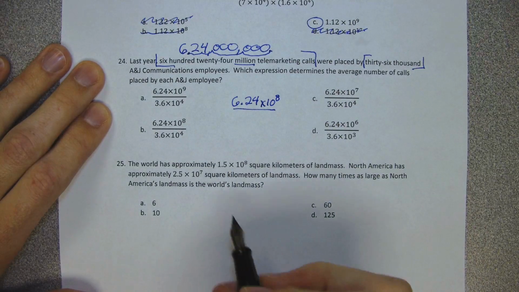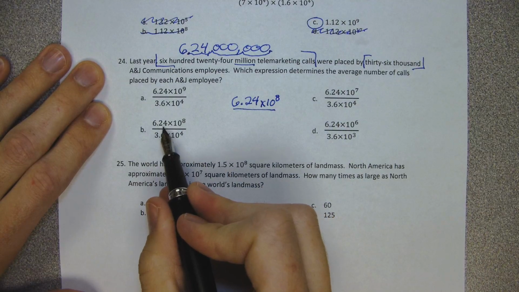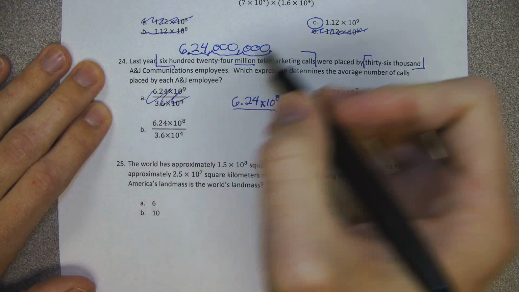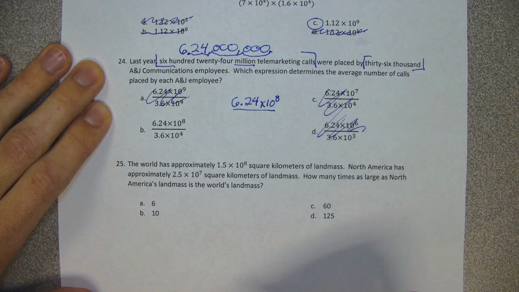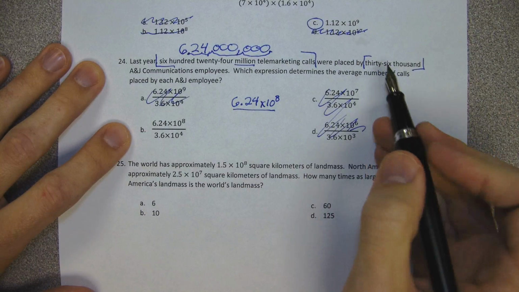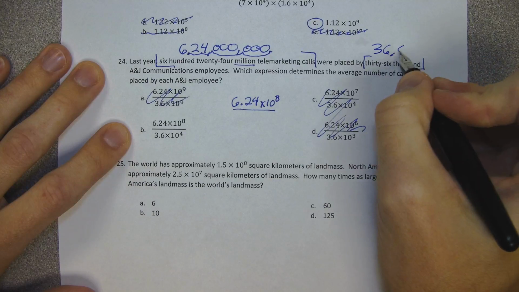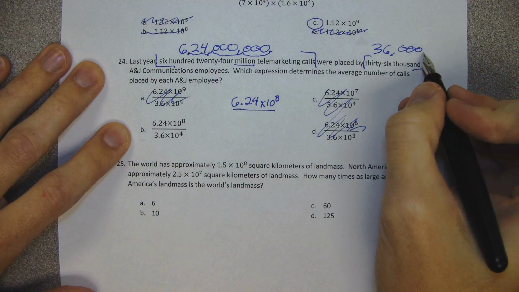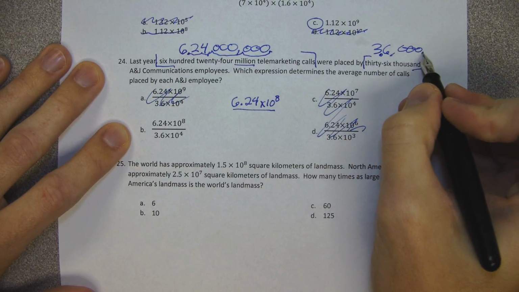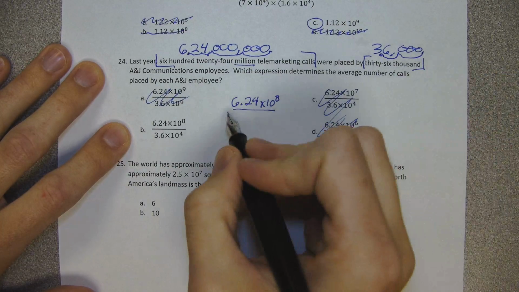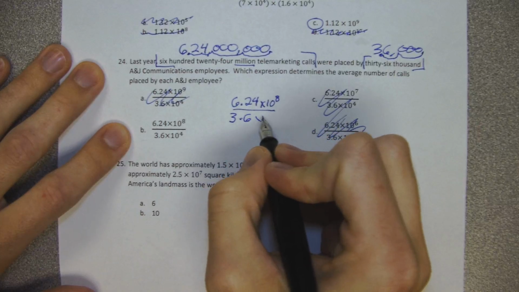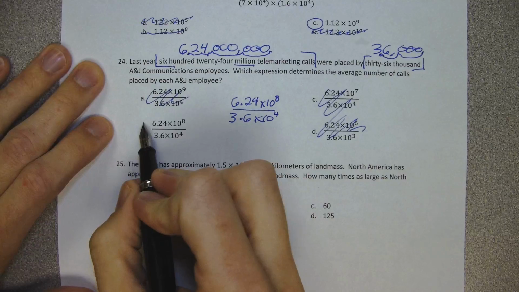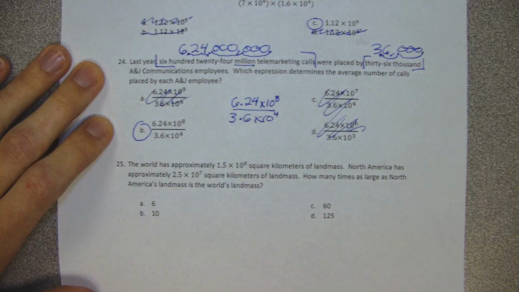Well, notice B is the only one that seems to have that number at the top. The rest of them, to the 9th, to the 7th, to the 6th, are too large, and these are too small. To verify that that is the correct answer, let's write out 36,000 and rewrite it. So our decimal here, we want it there. That's 4 positions. So 3.6 times 10 to the 4th. Well, sure enough, there it is. 3.6 times 10 to the 4th. B is what we wanted.